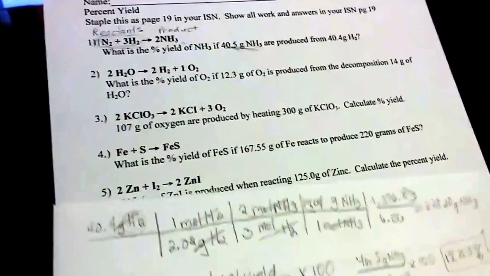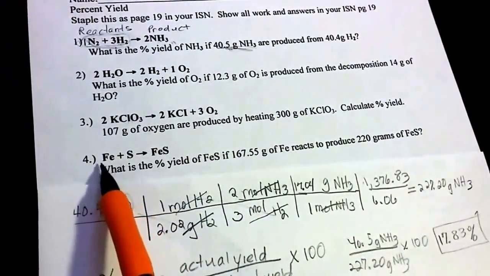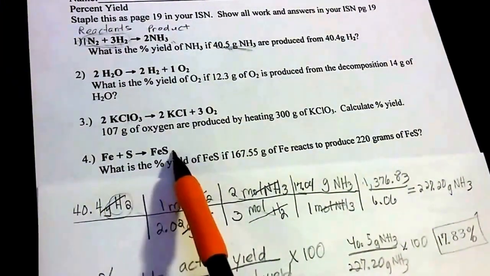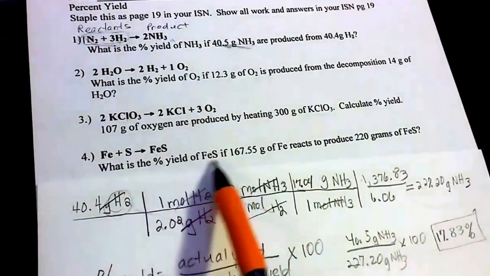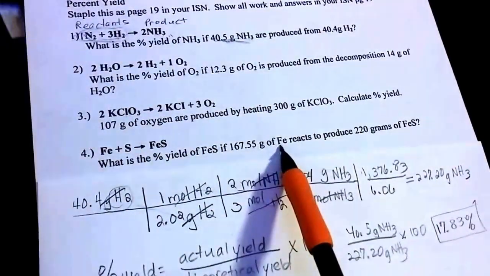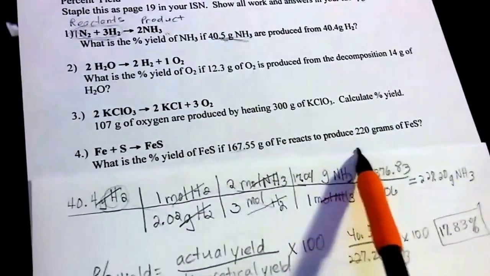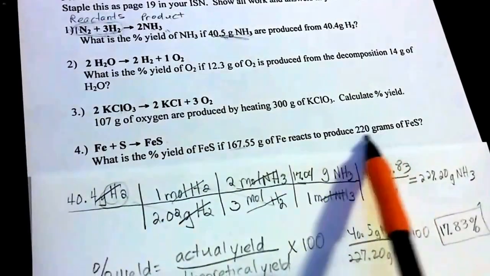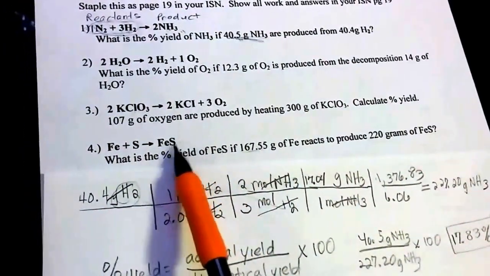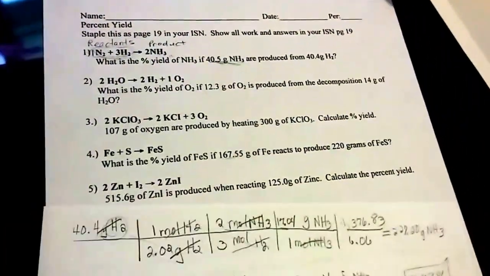Okay, and as you keep going, just make sure that you're using, as your given, any of the numbers that are on the side of the reactants, not the side of the products. So in this case, this talks about 167.55 grams of iron, which is on this side. So yes, that would be good to start with. And this one would be your actual yield, which is 220 grams of iron sulfide, which is on the product side. Okay, that's pretty much it on this one.